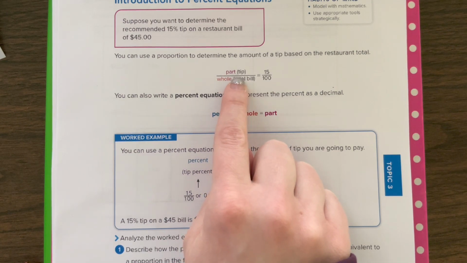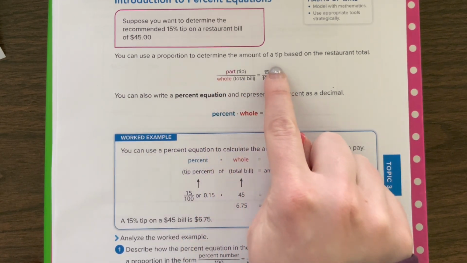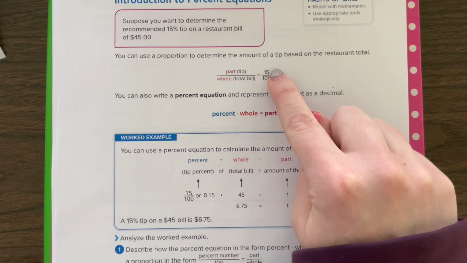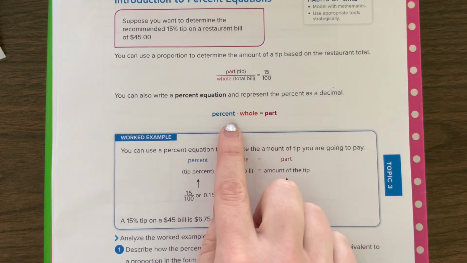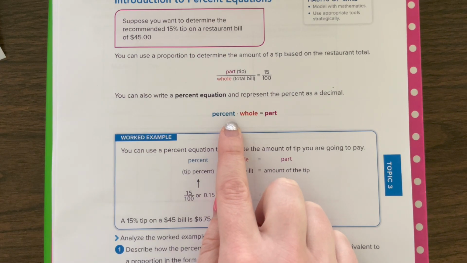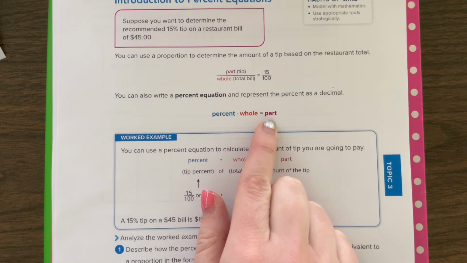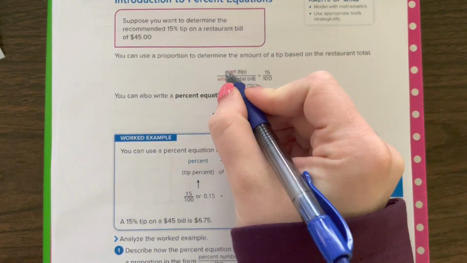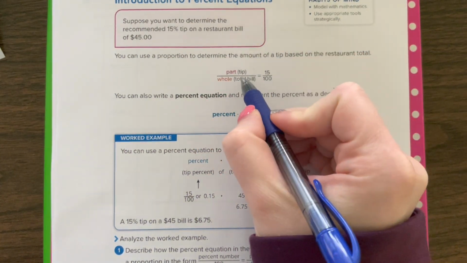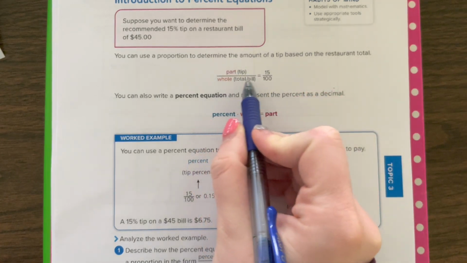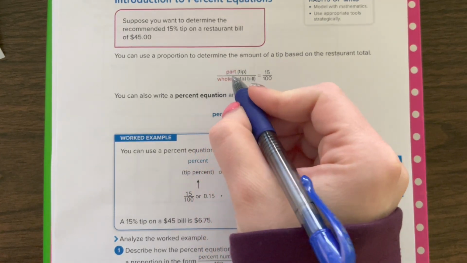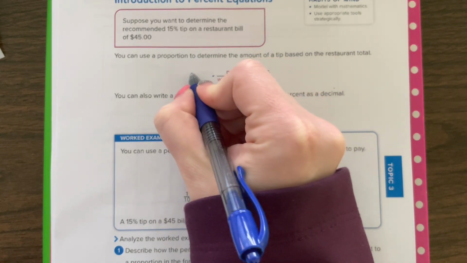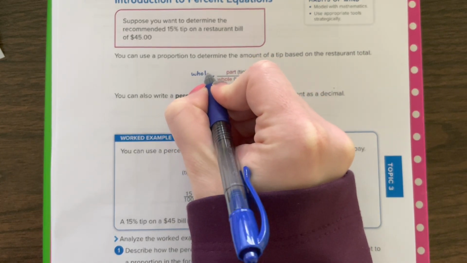We've been talking about setting up part over whole equals percent out of 100. In this case, the percent we're talking about is 15. We can use this percent equation to also calculate however much our tip, or the part, is. This comes from the proportion, so it's just rearranged. If we're solving for the tip, currently we're dividing by the whole, or the total bill. The inverse operation of division is multiplication, so I can multiply both sides by the whole.